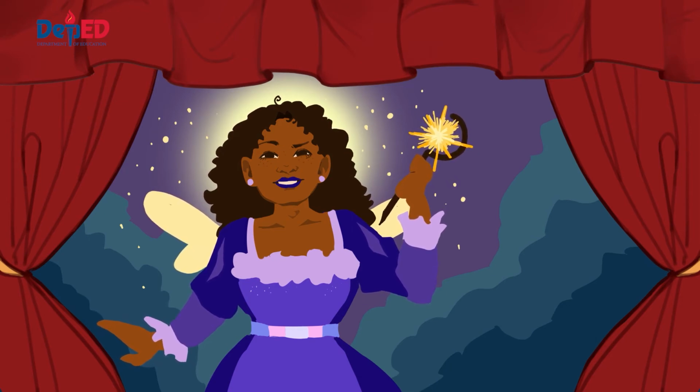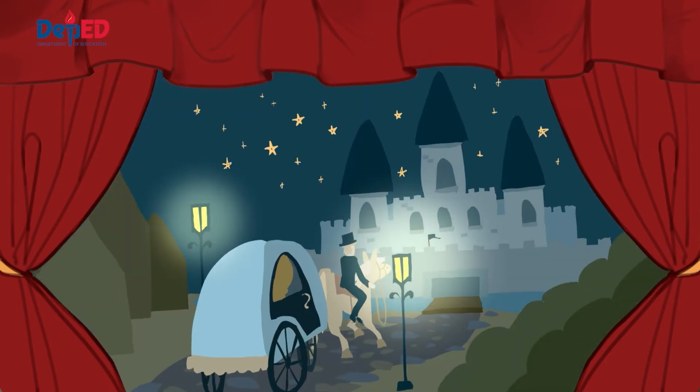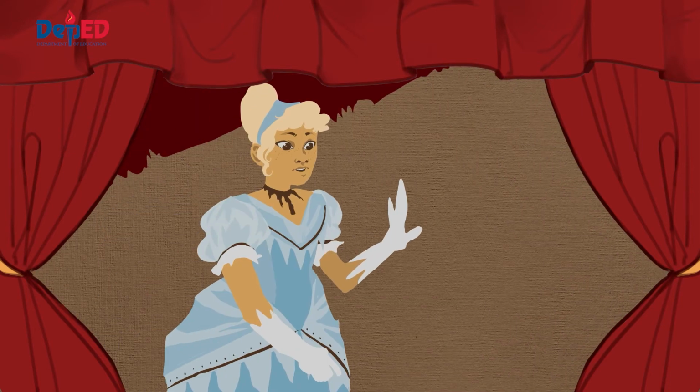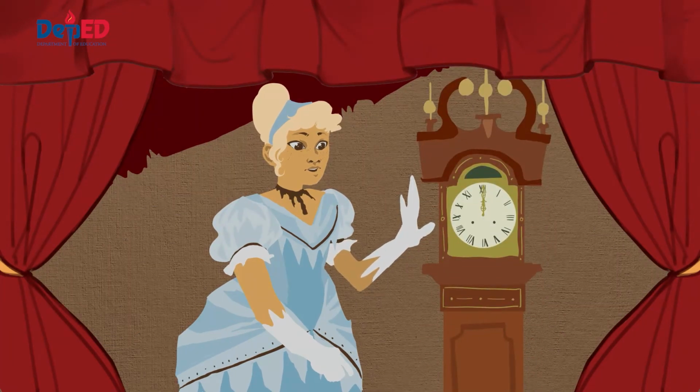Her fairy godmother finds ways so that she can attend the ball, but there is one thing that she was reminded to do. Cinderella needs to be home before the clock strikes midnight.